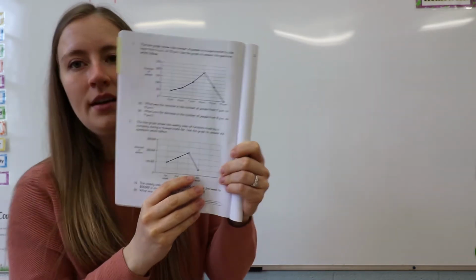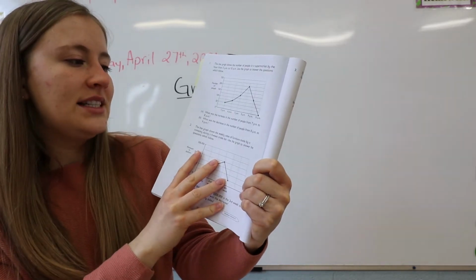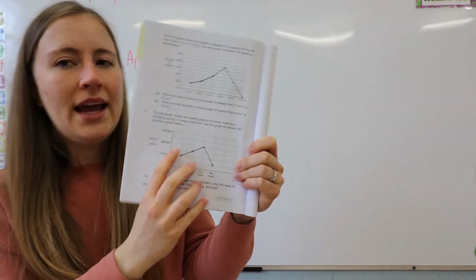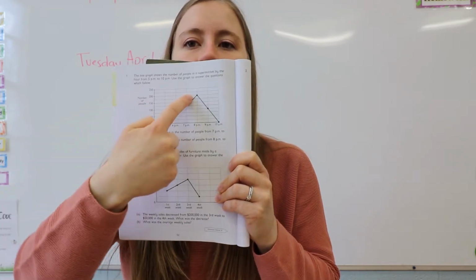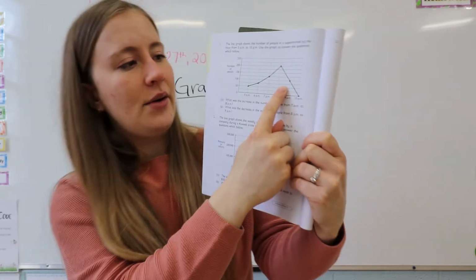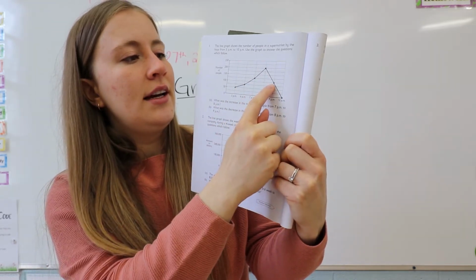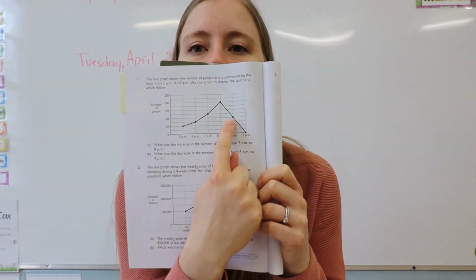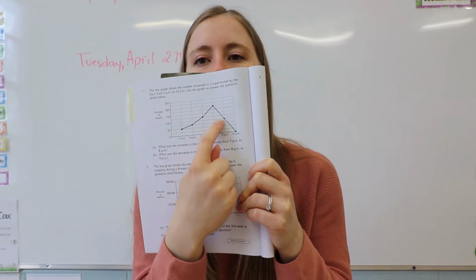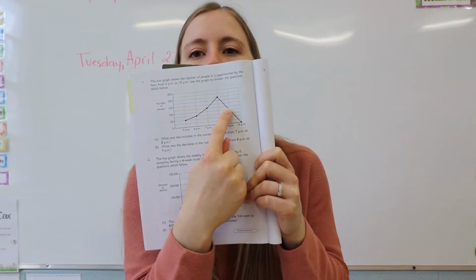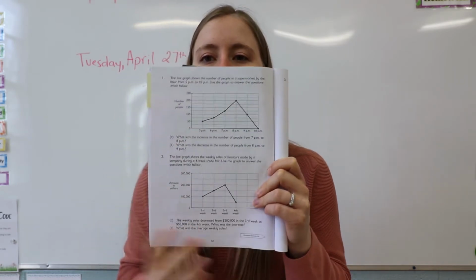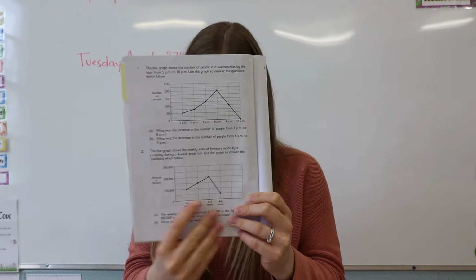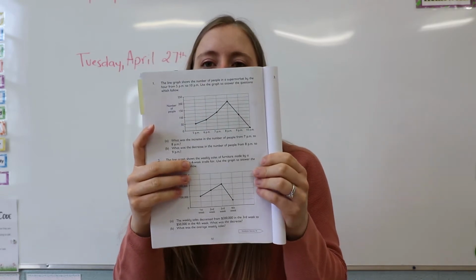Okay? So then, what was the decrease in the number of people from 8 p.m. till 9 p.m.? So now we're starting at this dot, which we know is 200, and we're going to the next hour, which we track across and see that it's on the 100 line. So that means our decrease is 100 people, because there's 200 at 8 o'clock and 100 at 9 o'clock. So you see how that works?